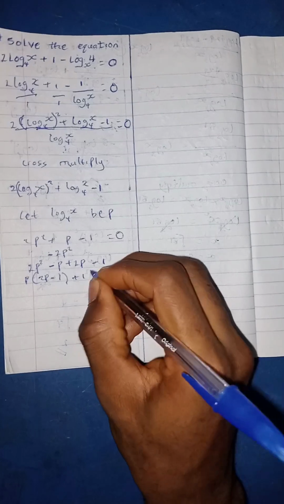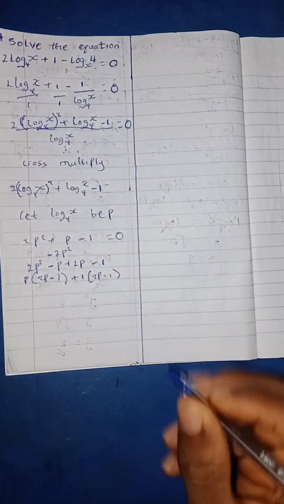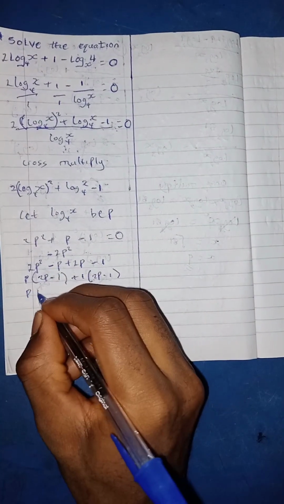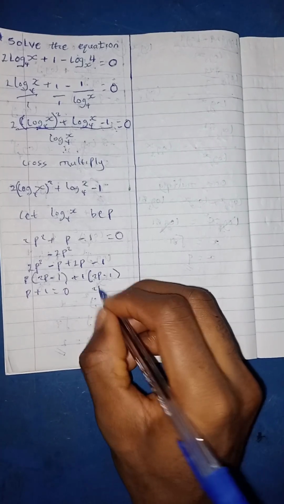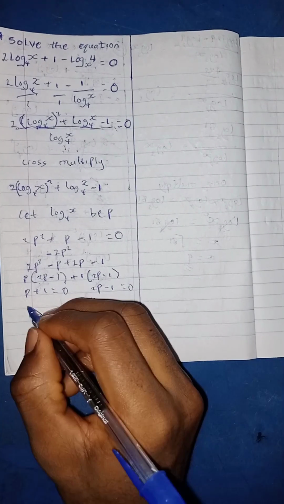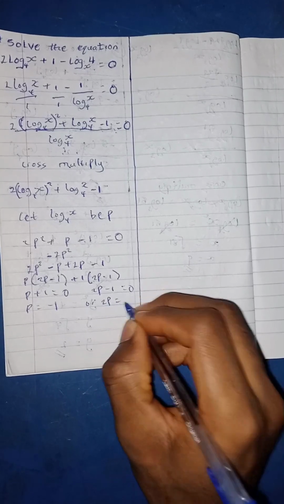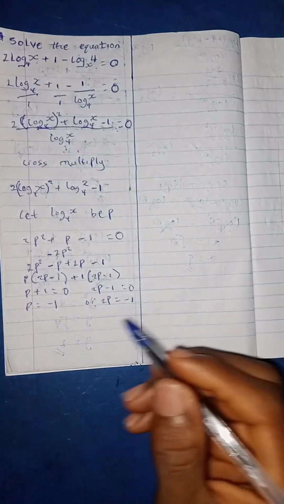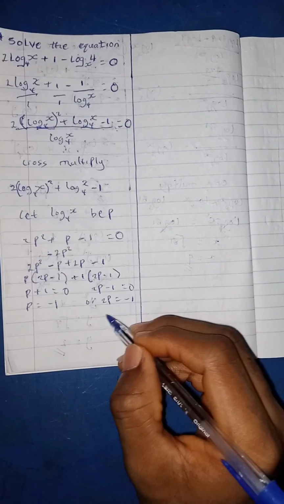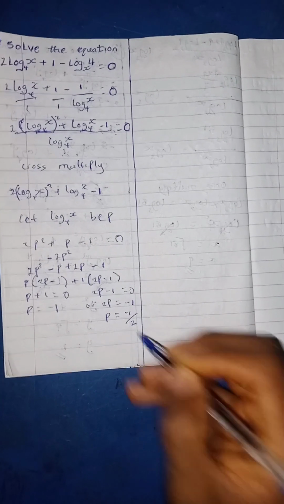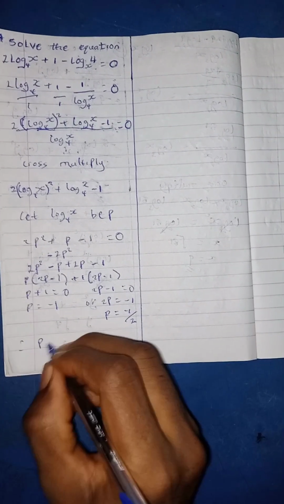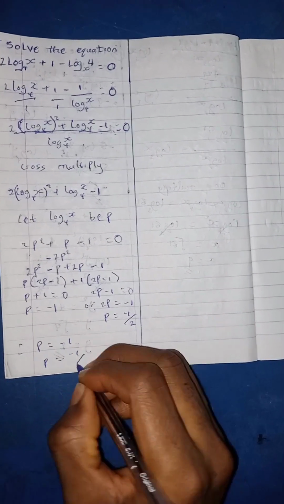This is the same as saying p plus 1 equals 0, then 2p minus 1 equals 0. So p equals minus 1, or 2p equals minus 1, then p equals minus 1 over 2. Therefore p equals minus 1 and p equals minus 1 over 2.